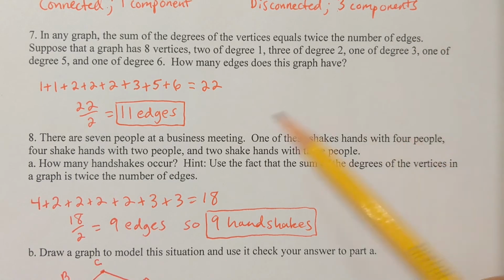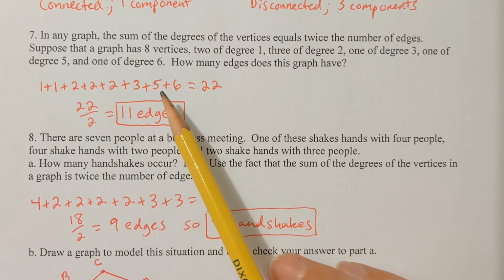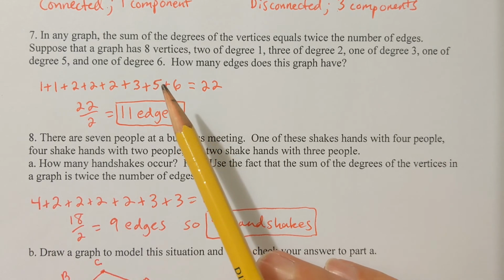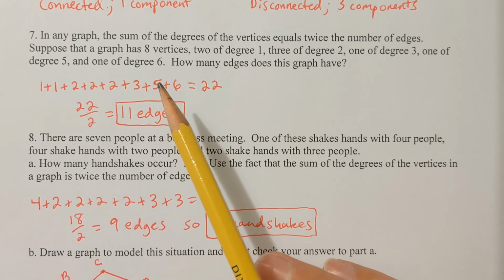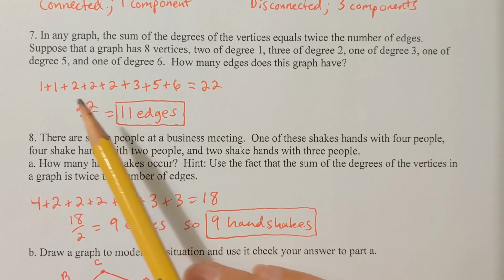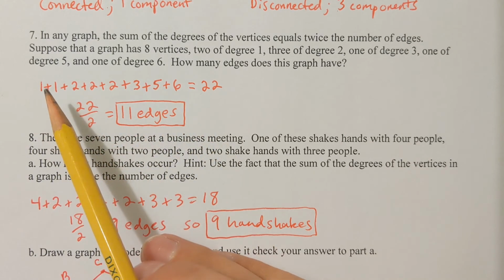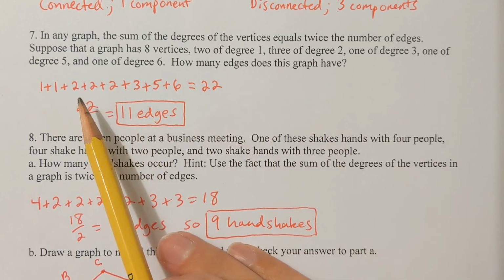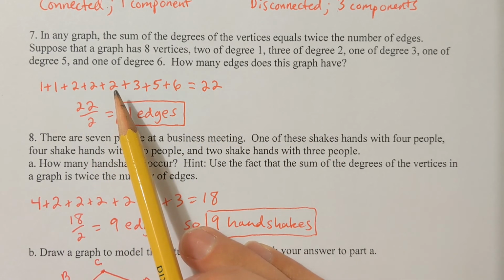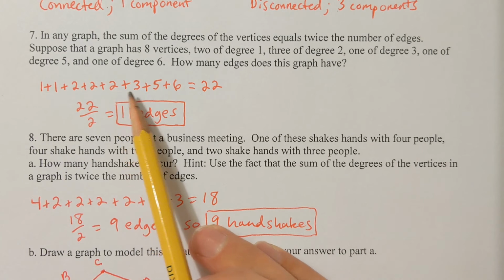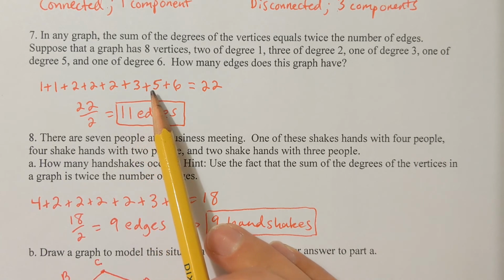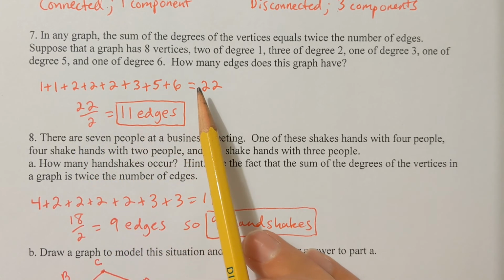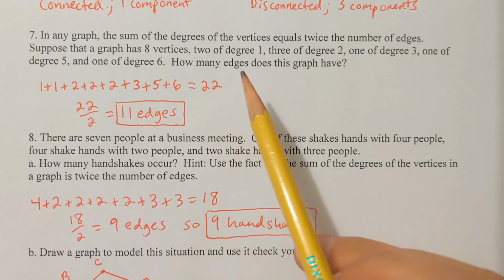Well, so 2 of degree 1. I'm going to add up the degrees of each vertex. So 2 have degree 1, 3 have degree 2, 1 has degree 3, 1 has degree 5, and 1 has degree 6. If I add this up here, I get 22 total.